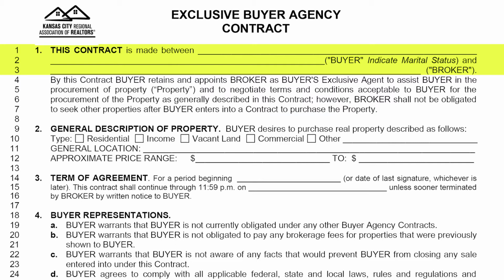On line 2, write the name of your brokerage, like ABC Realty, for example. Even though in this parentheses after it says broker, it is not your broker's name, rather it is the name of the brokerage. Moving on to paragraph 2, general description of property.